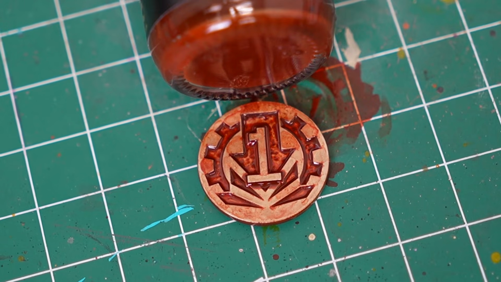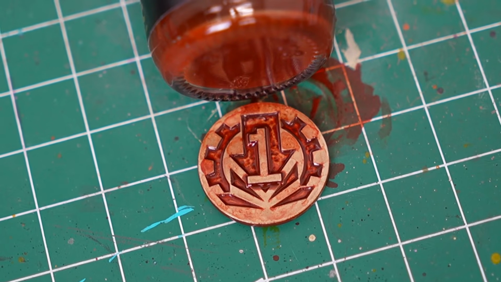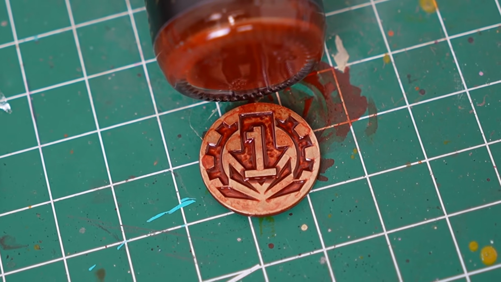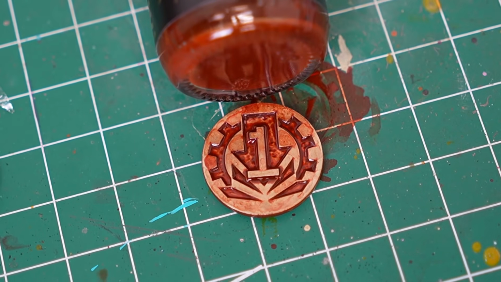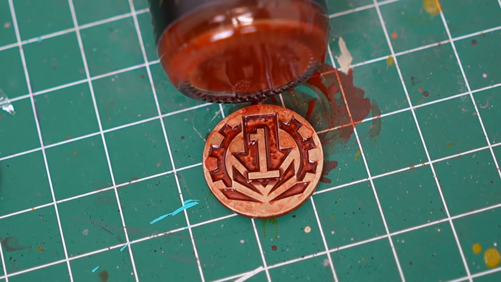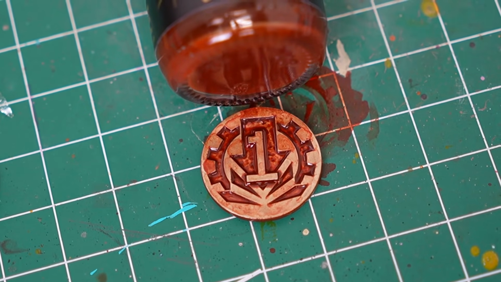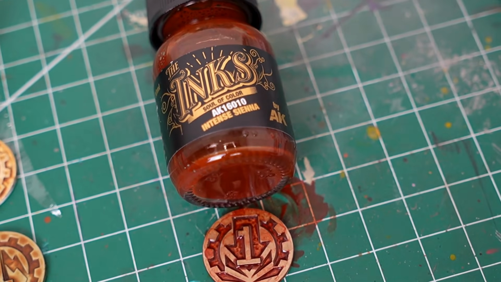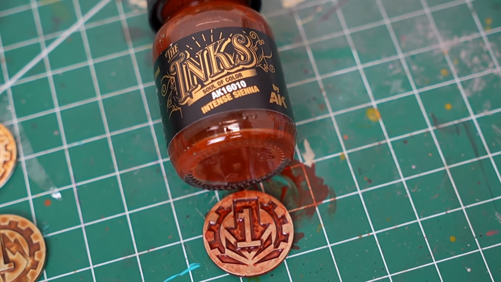There we go. The coin is dried. Yes, that is dried, essentially. There's some spots that are wet still, but look at it. It looks evil. Like it's been fished out of a pool of blood and been sitting there for like a day. It's been fundamentally changed. It doesn't even look gold anymore. It looks bronze. And that's the job of an ink. An ink will do that to all minis you apply it to.